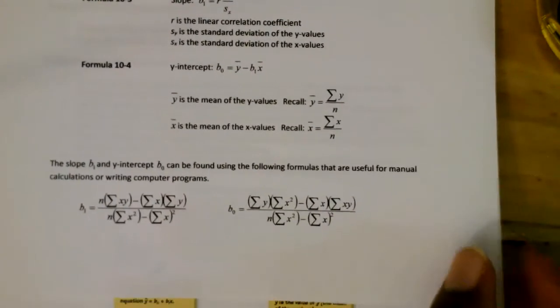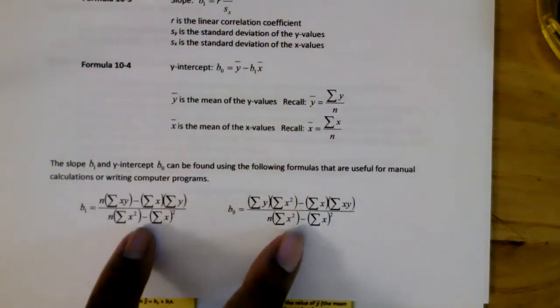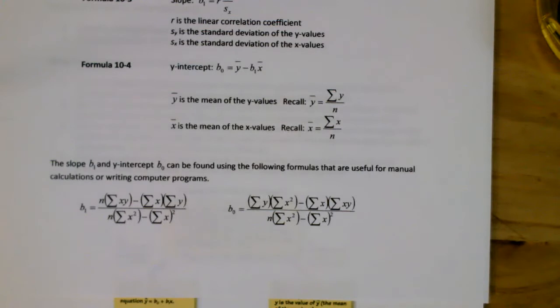Okay. And in this case, the slope b sub 1 and the y-intercept b sub 0 can be found using the following formulas that are useful for manual calculations or writing computer programs. And these are it. Okay, b sub 1 is equal to n times the sum of your x times y, minus the sum of the x times the sum of the y, all divided by n times the sum of the x squares minus the square of the sum of your x's.